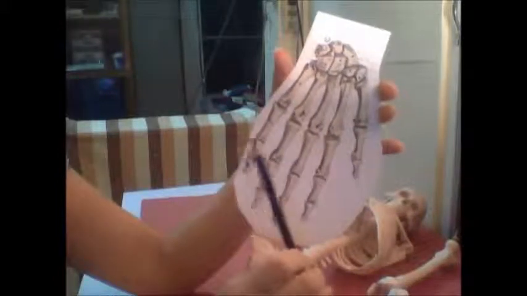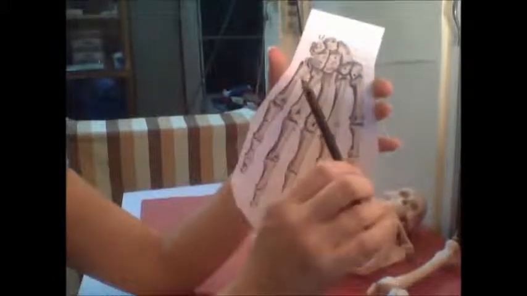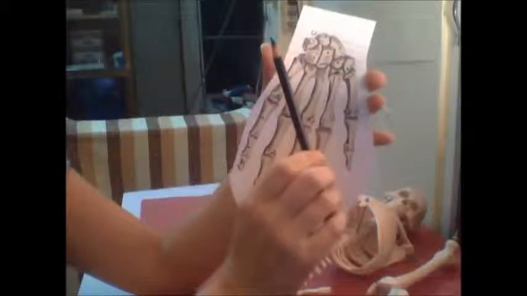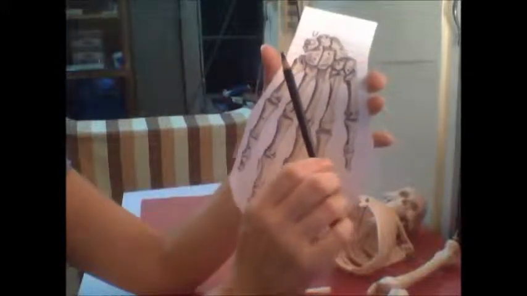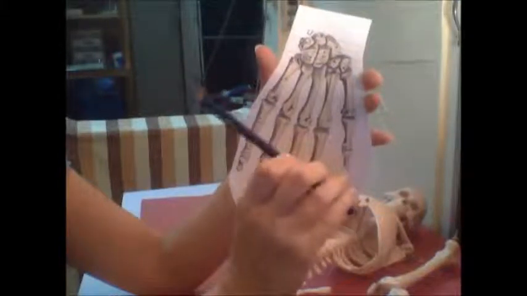Moving on to the carpus, I'm going to use the picture. In this picture we can see that we have the proximal row, and moving lateral to medial, the scaphoid, the lunate, the triquetral, the pisiform. To the distal row we have the trapezium, trapezoid, capitate, and hamate.